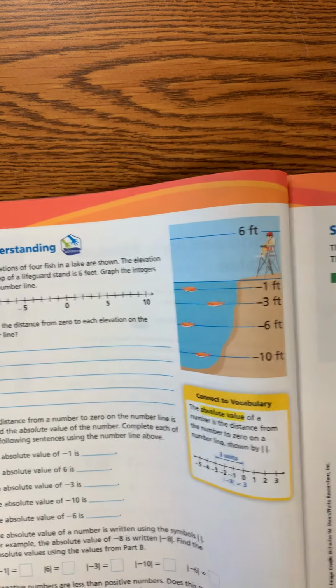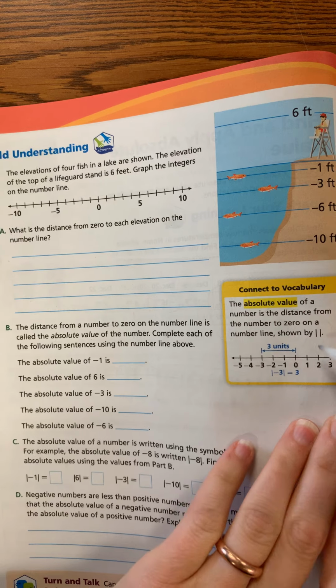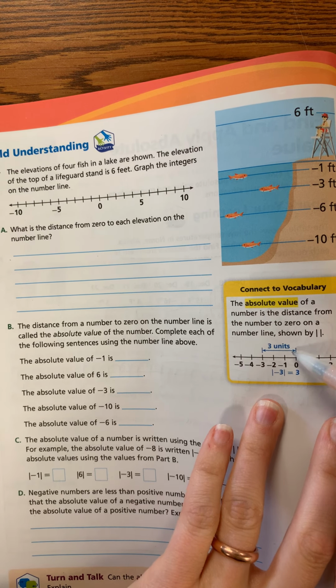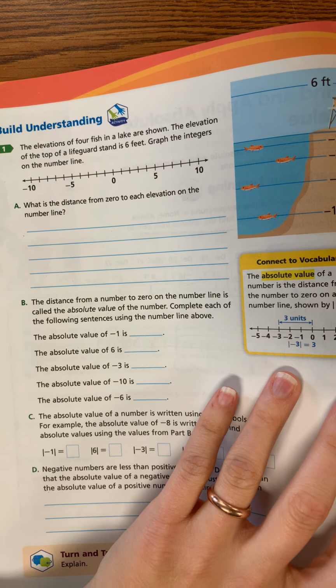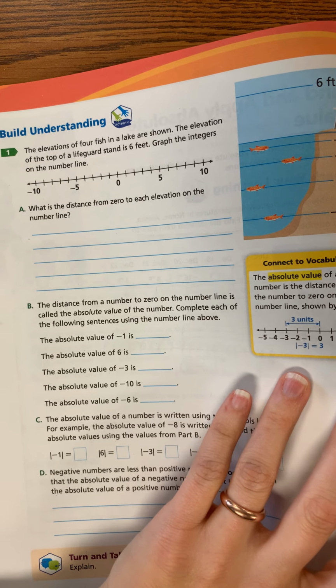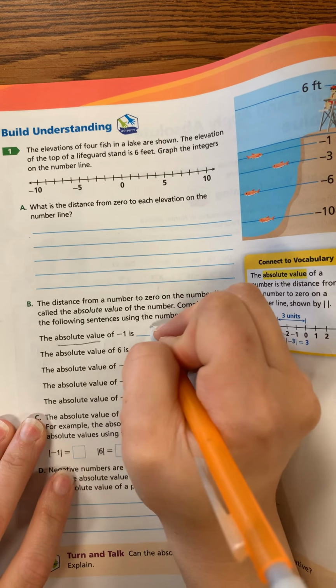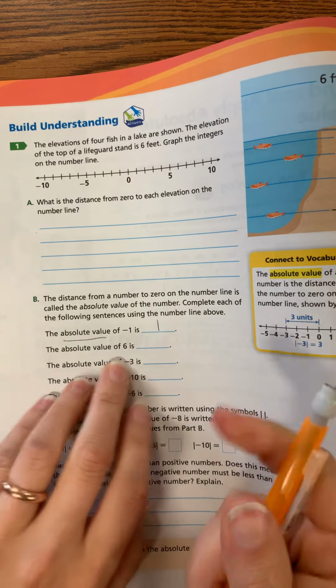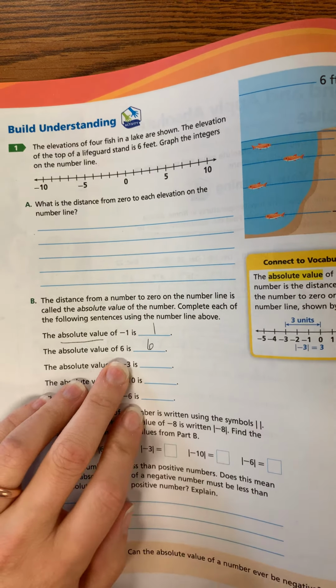Okay, now we're getting into how it's written. Just like I showed you, it's the distance from 0. So let's look at these. It says the absolute value of negative 1, which means what is its distance from 0? Its distance from 0 is 1 unit. The absolute value of 6 is 6. It's 6 units or spaces away from 0.